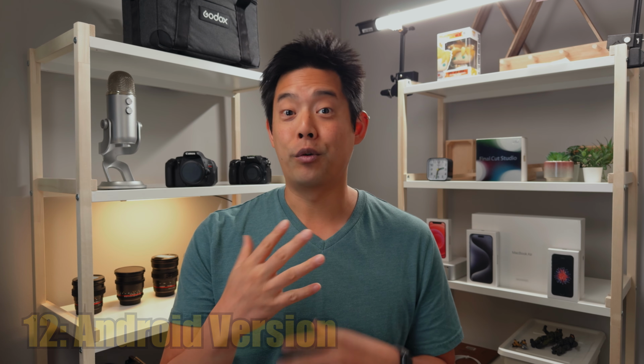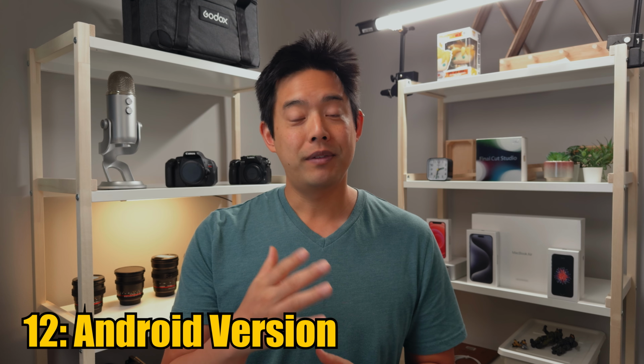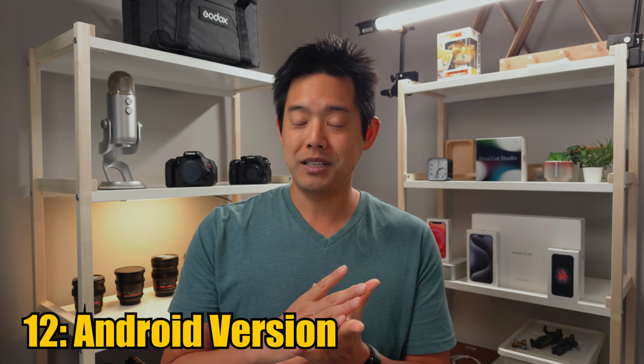Number 12 is for my Android brothers and sisters out there that are waiting for this app. I understand developing for the Android is going to be a little bit difficult because different manufacturers, different chipsets, different camera software and hardware. I get it. But maybe you can start with the flagship phones from Google, Samsung, HTC, Sony that have really good cameras, really good lenses. Maybe start there first and then gradually make a more universal app that can work with just about any type of Android phone.